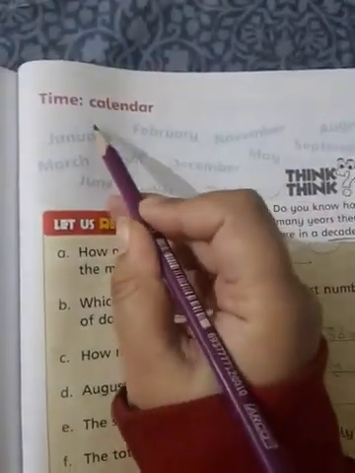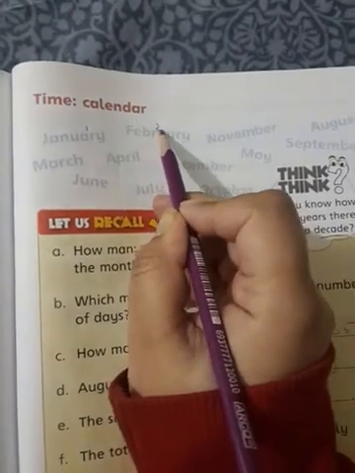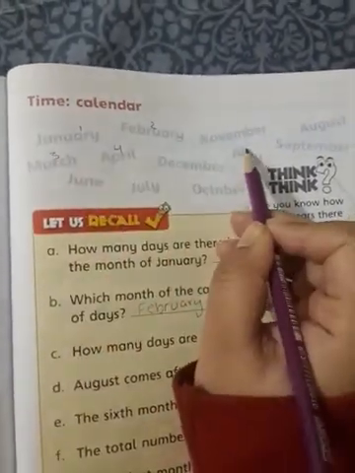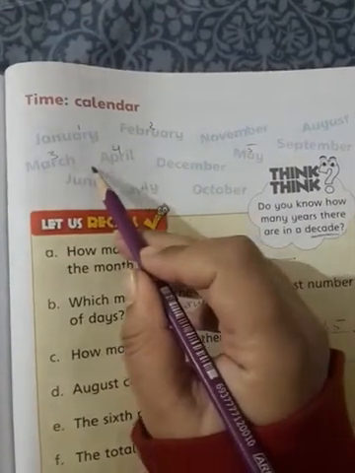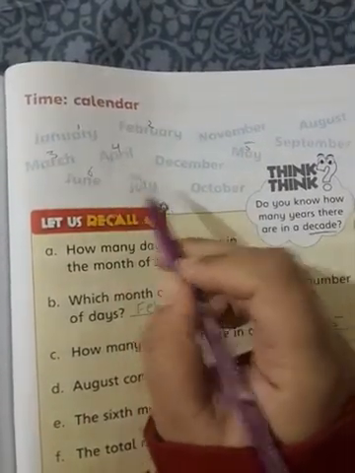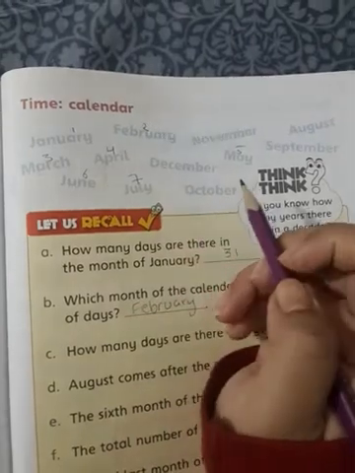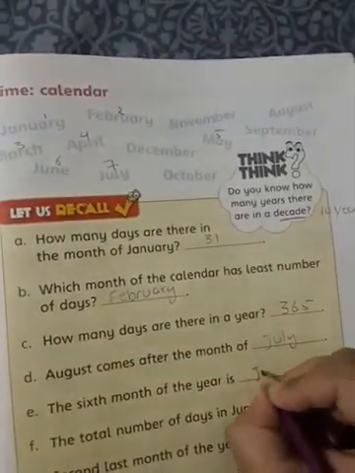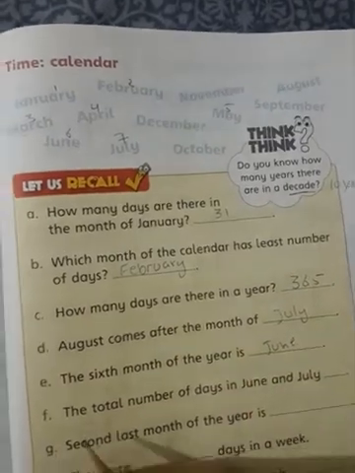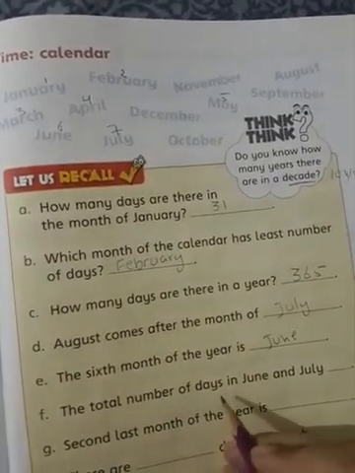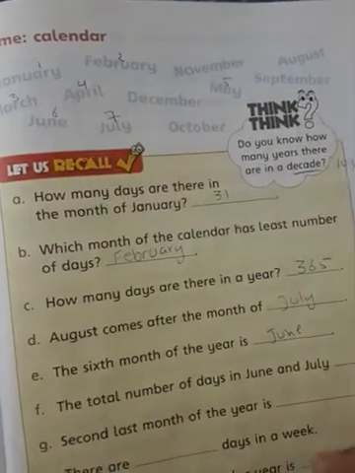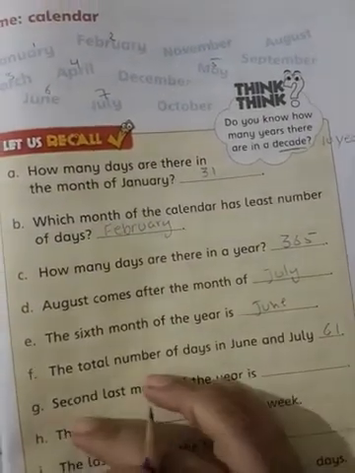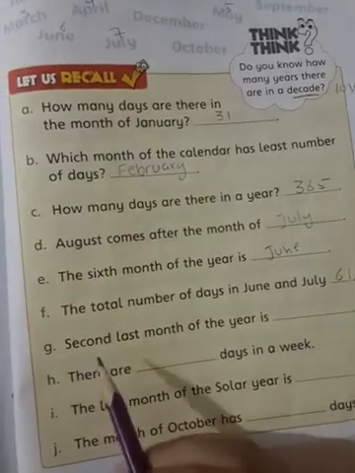We count. First month January, second February, third March, fourth April, 5 May, 6 June, 7 July. 6th month of the year, June. Everyone write here, June. The total number of days in June and July. Okay, total number of days is 61 days of 2020.